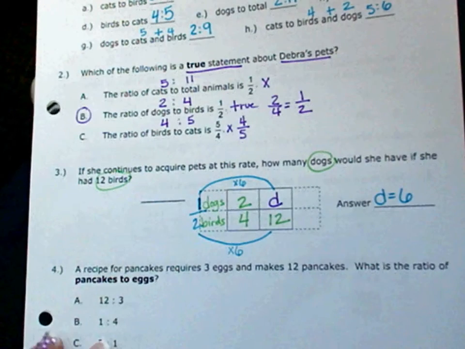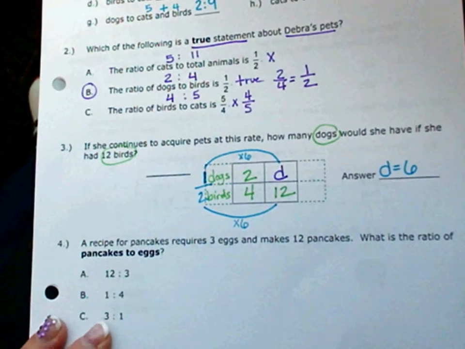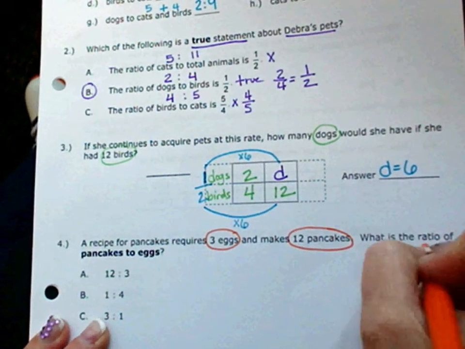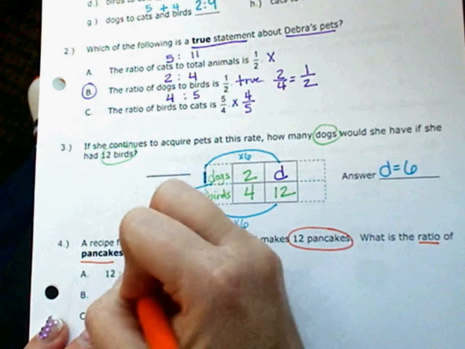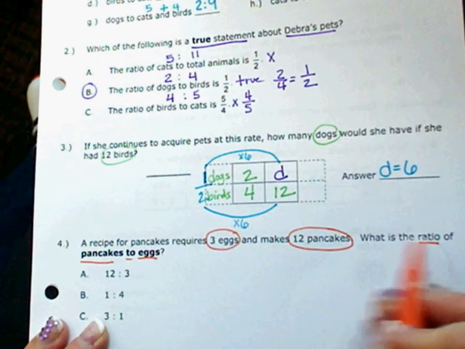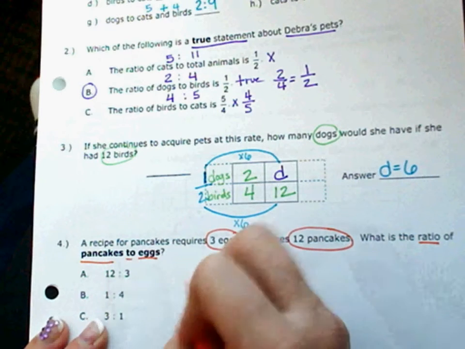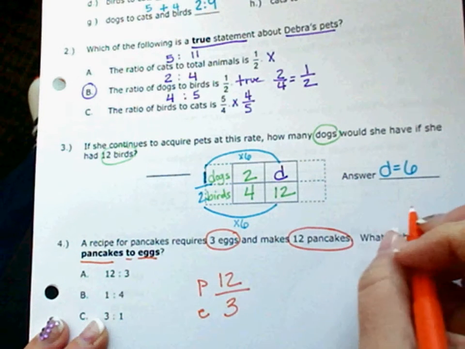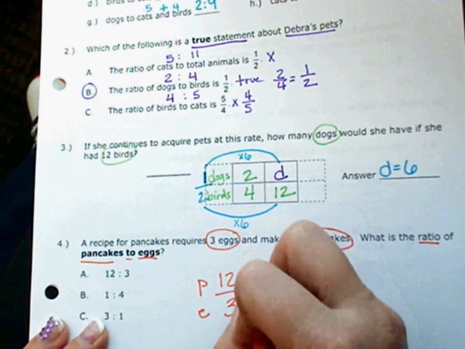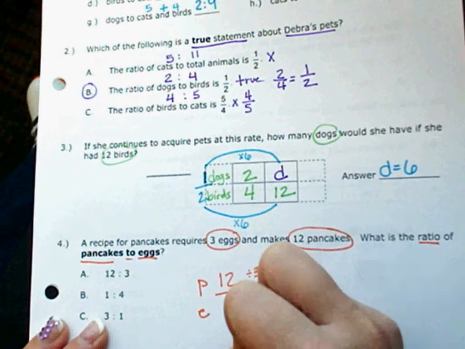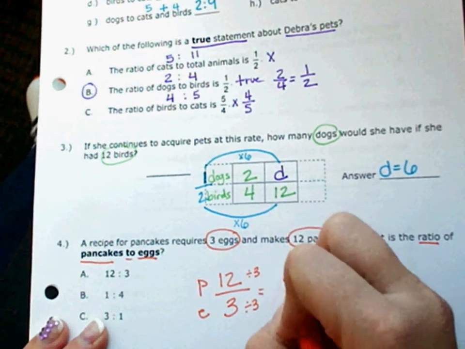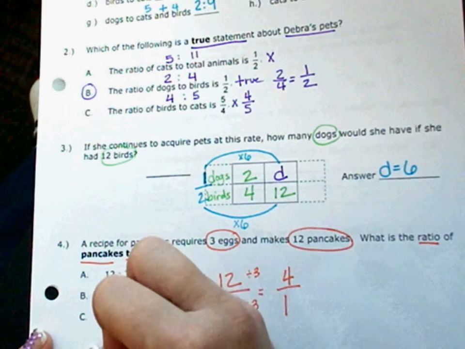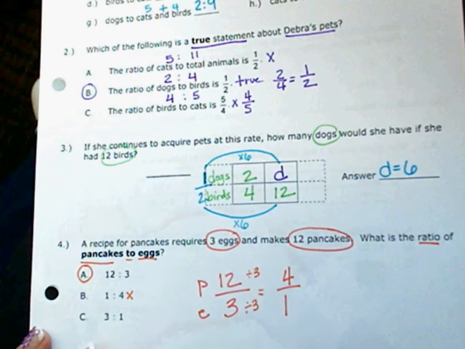Number 4, a recipe for pancakes requires 3 eggs and makes 12 pancakes. What is the ratio of pancakes to eggs? Now that I know it's a ratio, what I read first, I write first. Pancakes are 12 to eggs 3. My base, if I divide by 3, divide by 3, I get 4 to 1. My base is not here. This is the opposite, so my answer must be A.